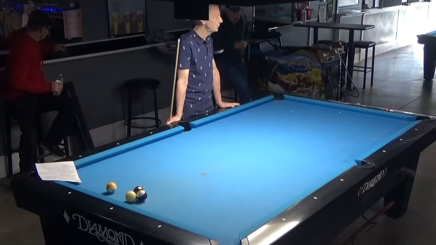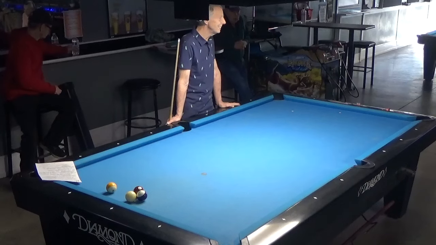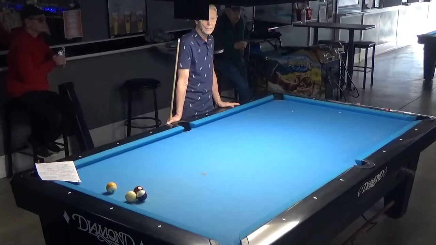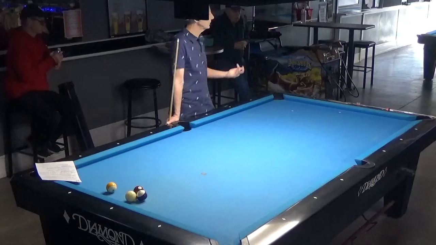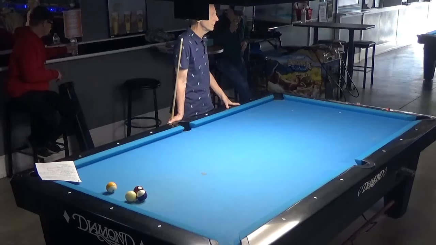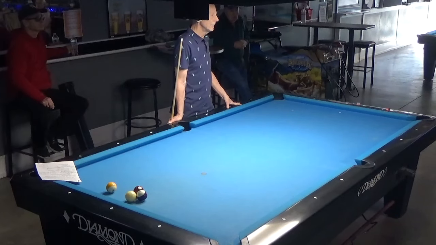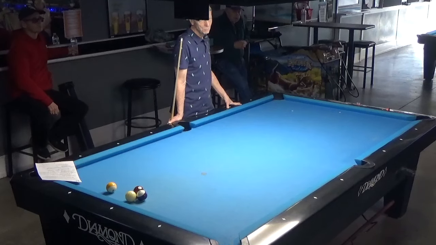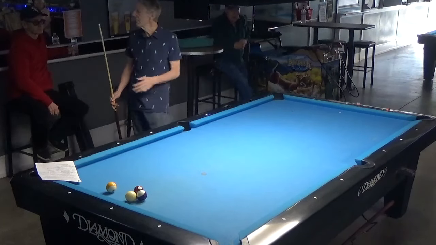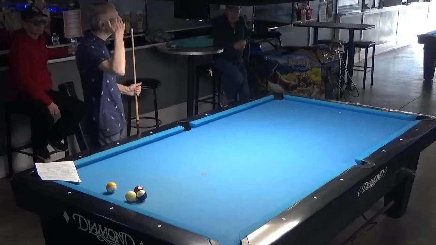We're going to play short rack 8-ball. And I think you'll have a lot of fun with that. We'll try to just play one game with each person in the class, and I think it'll be a lot of fun.